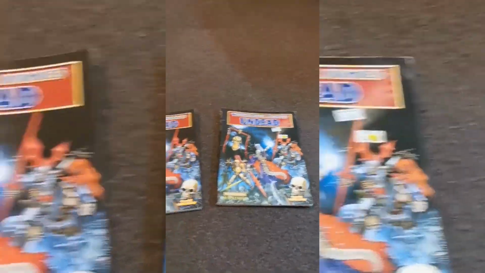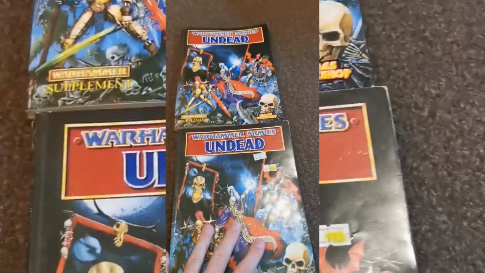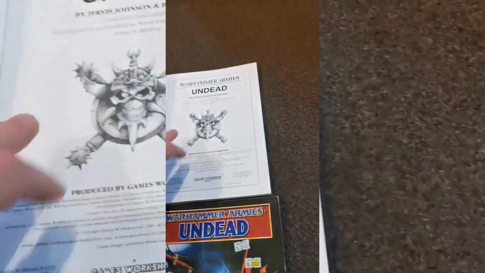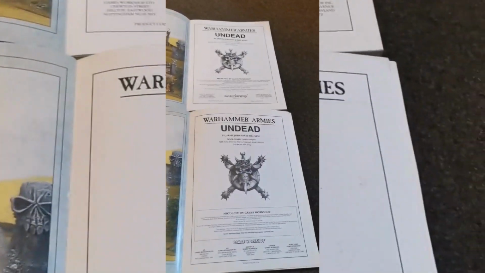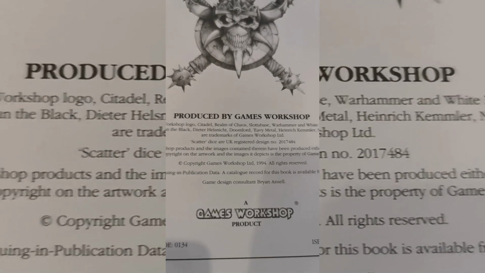So, bit of a treat. Let's have a look and see what the differences are. So, we will go through this page by page and have a look. So, as you can see, pretty similar when you start. Any differences here are in the dates.